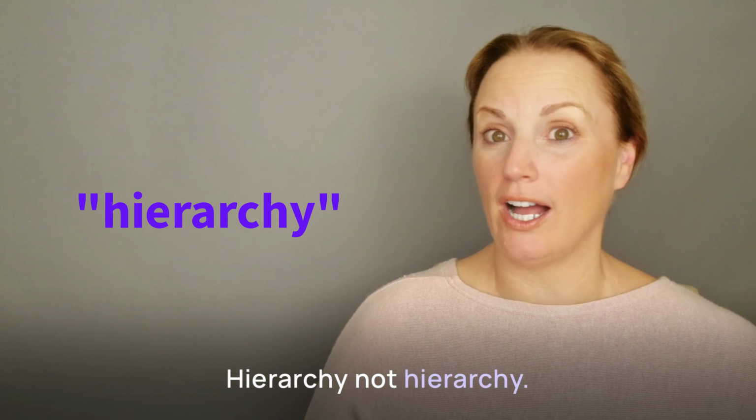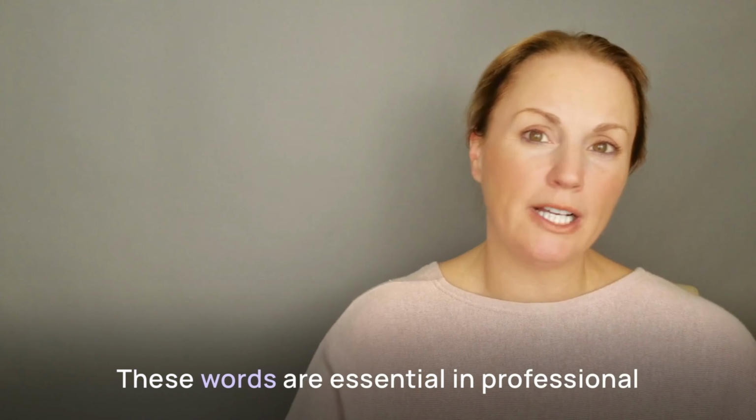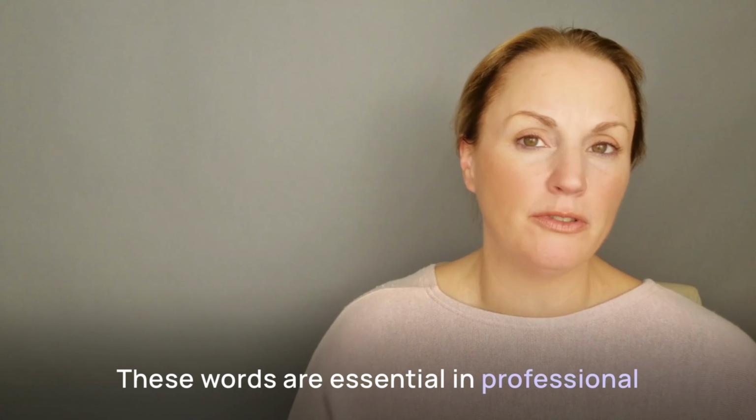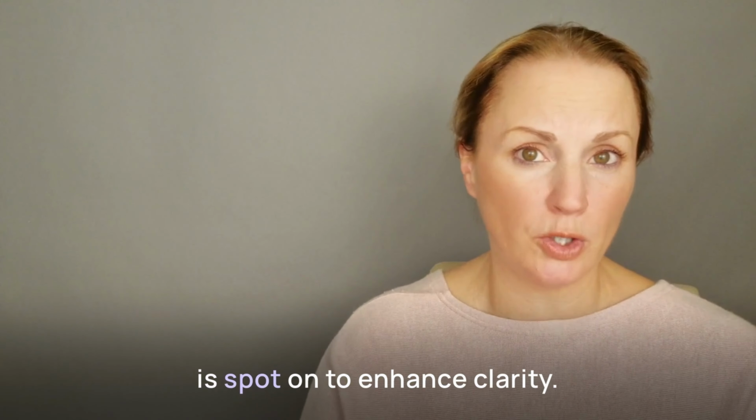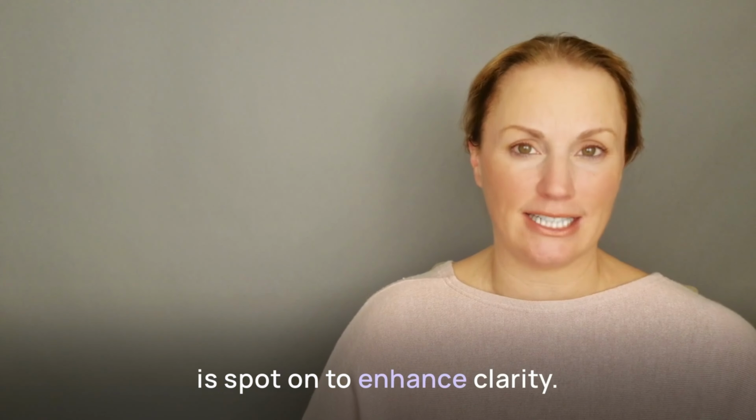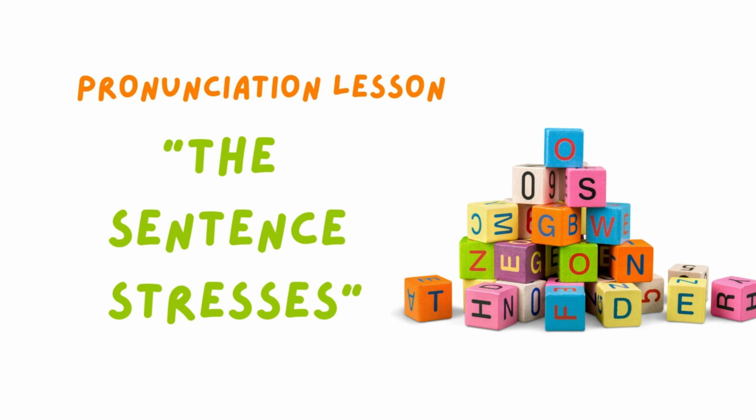Hierarchy, not hierarchy. These words are essential in professional conversations, so make sure your stress is spot on to enhance clarity. Now that we've explored word stress, let's move on to sentence stress. Sentence stress emphasizes the most important words in a sentence to convey meaning.